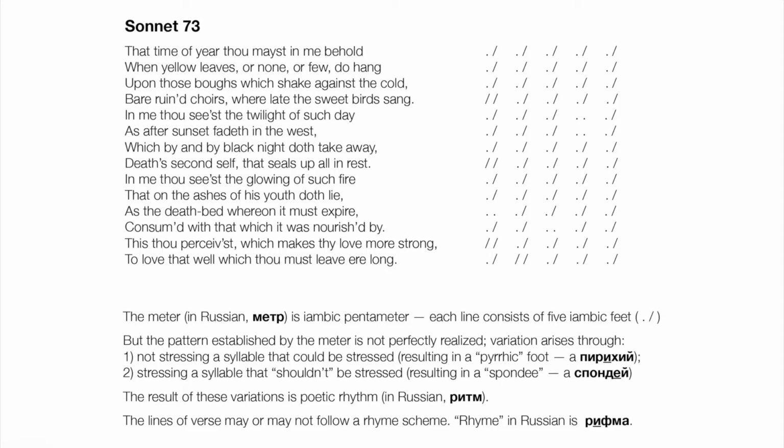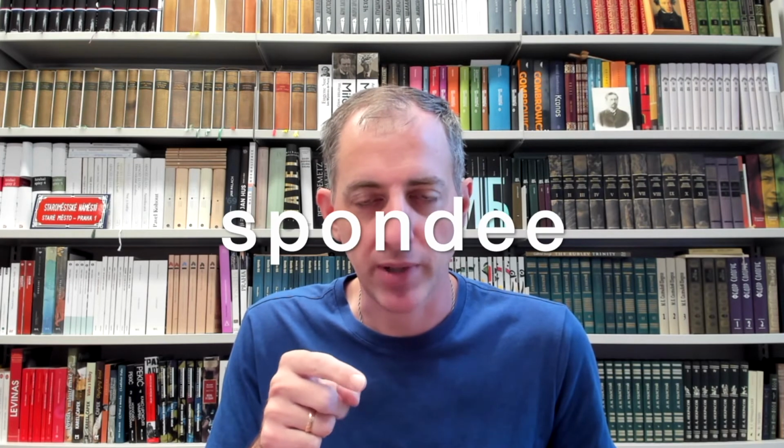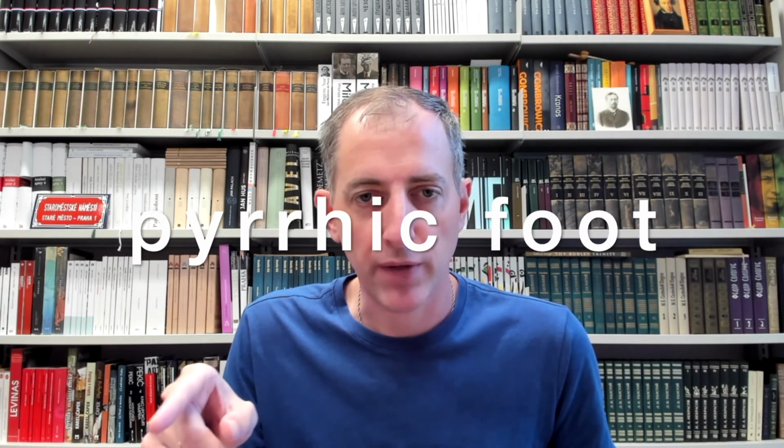We'll see the same thing in Russian, right? Basically, the meter tells us which syllable should be stressed, or would usually be stressed. And so there are 2 deviations, right? A syllable that wouldn't normally be stressed is stressed, which is relatively uncommon, a spondee. More common is the pyrrhic foot, where we have no stressed syllable. Even the syllable that could have been stressed based on the meter is not stressed.